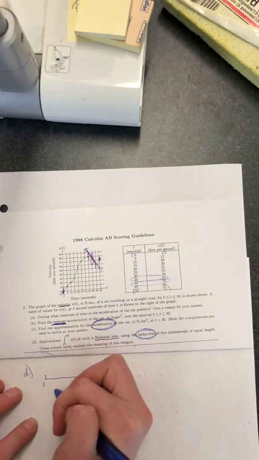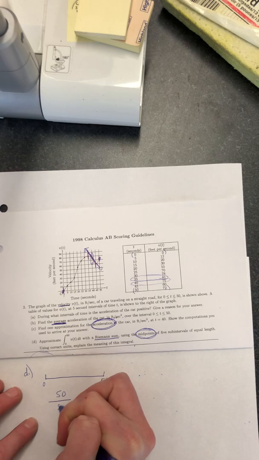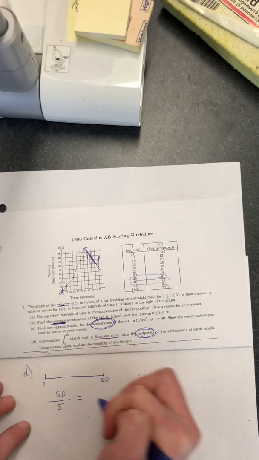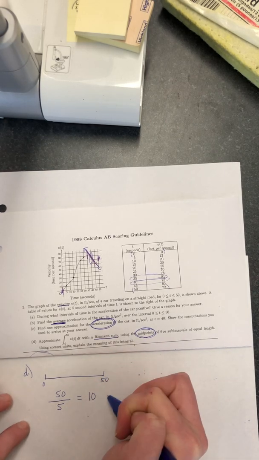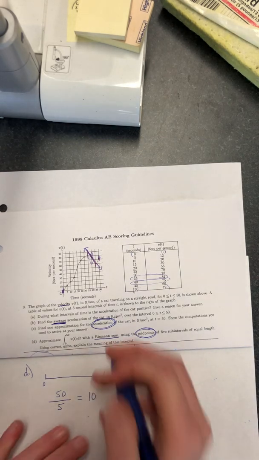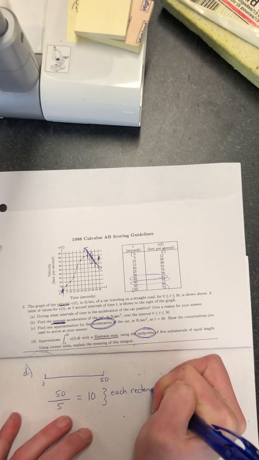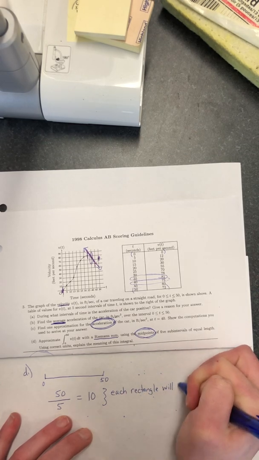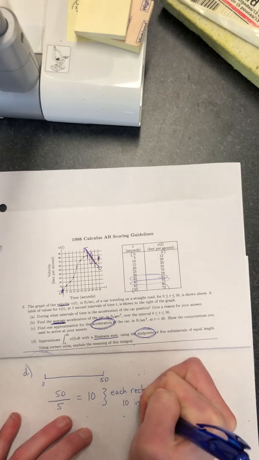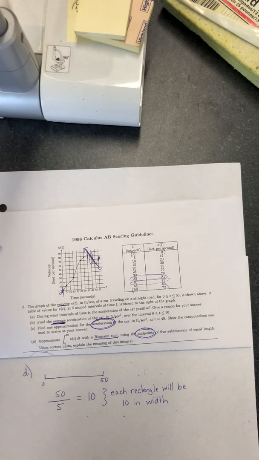That's just my total distance, 50, divided by however many rectangles I have, which is 50 divided by 5, which is 10. So each rectangle will be 10 in width. All right, that's the first piece of information.